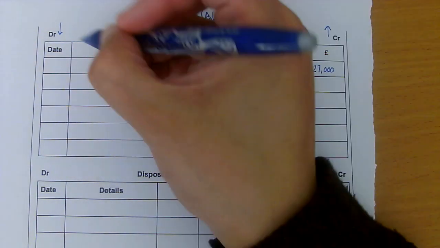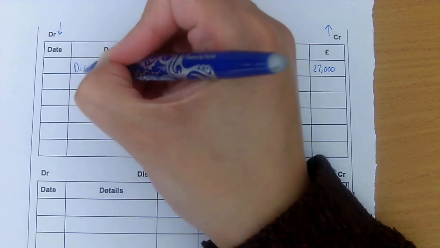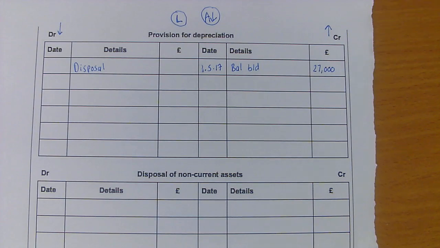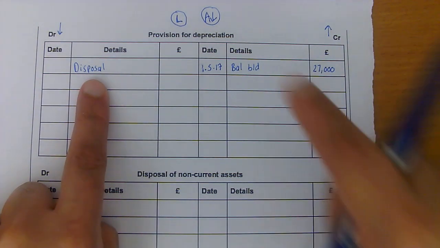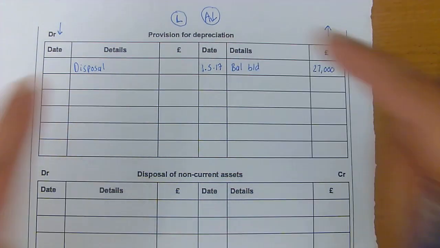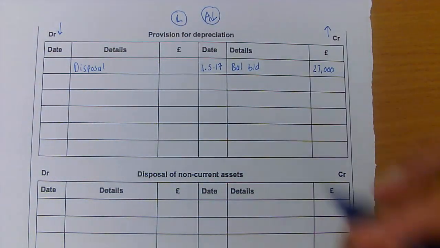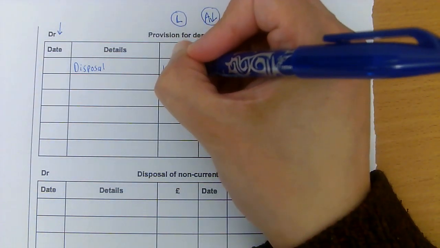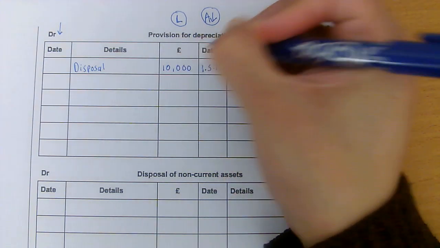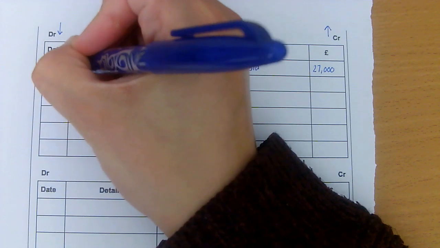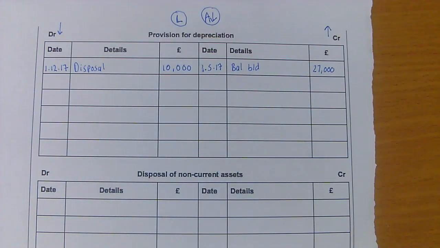The asset you got rid of, you also have to dispose of the depreciation. This disposal relates to the disposal of depreciation, because you have to get rid of the depreciation relating to the asset you got rid of. Otherwise, you can't just leave it in the account. The question tells you quite clearly that the asset you got rid of has depreciated by £10,000, and that was on the 1st of the 12th 2017.